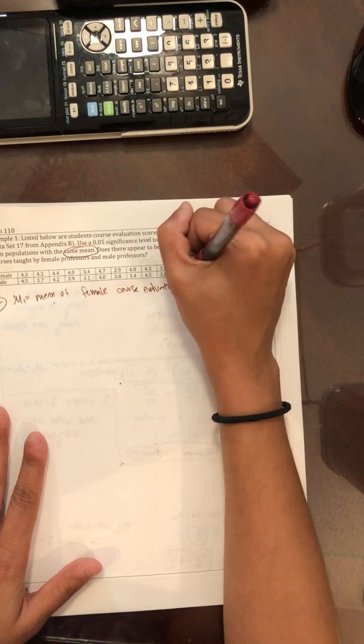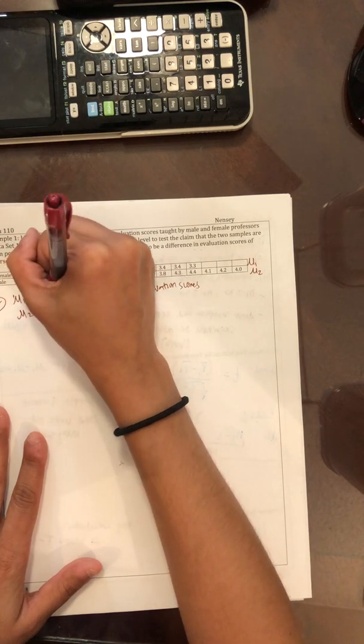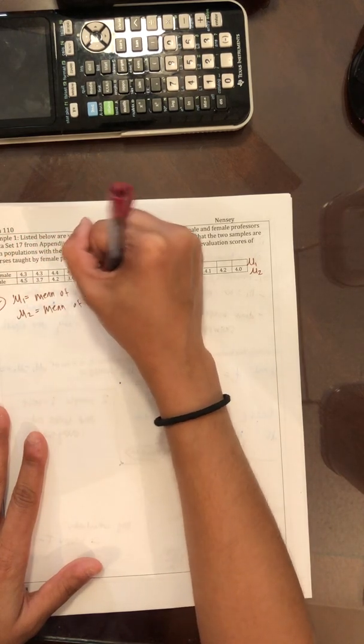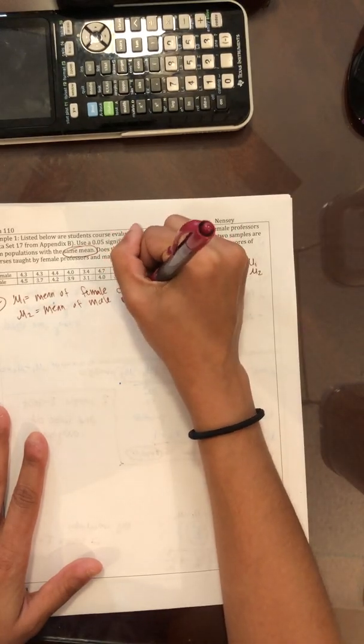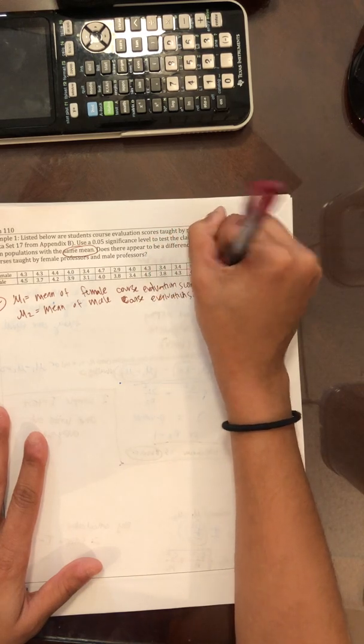Evaluation scores. And then I'm going to make mu2 equal the mean of male course evaluation scores. Okay.